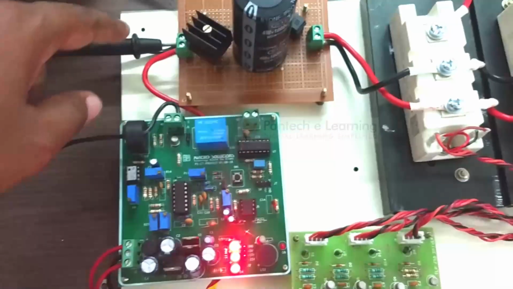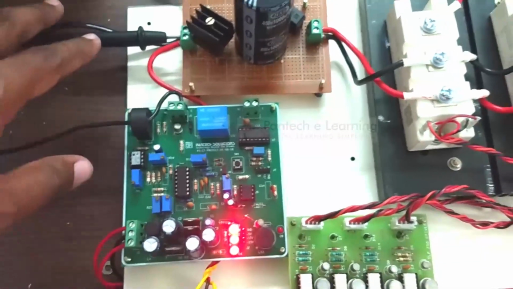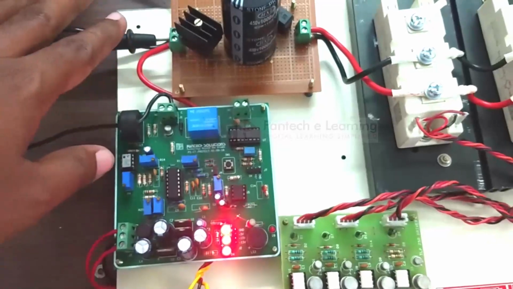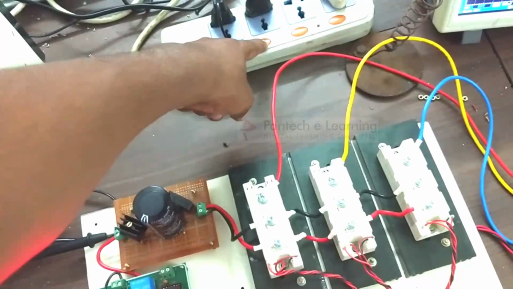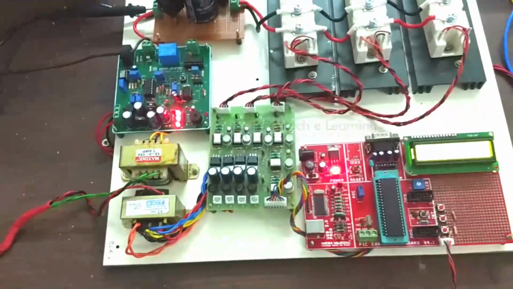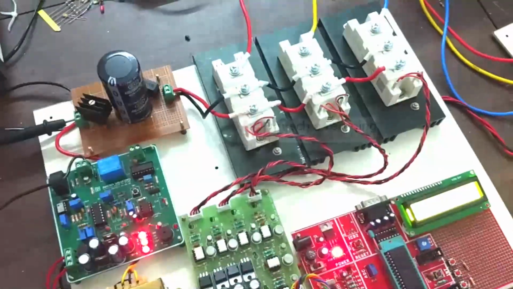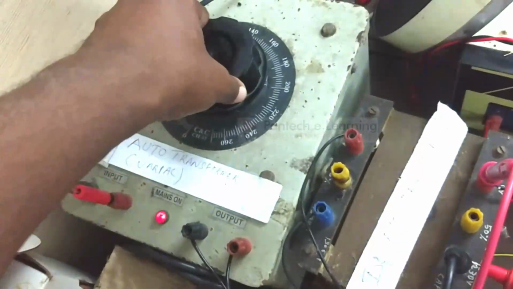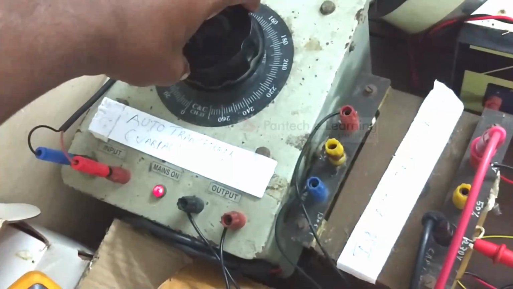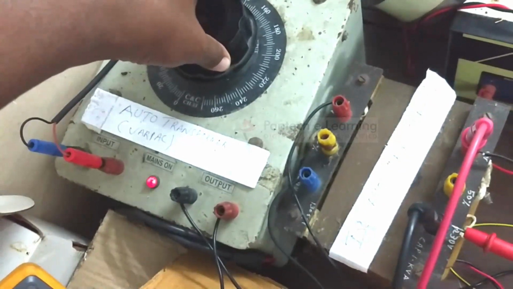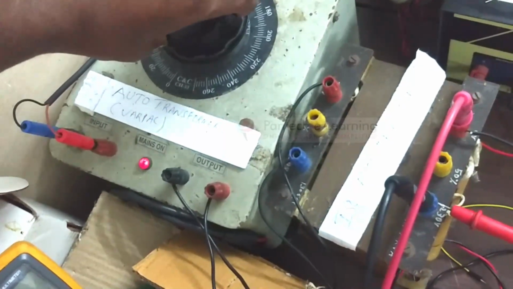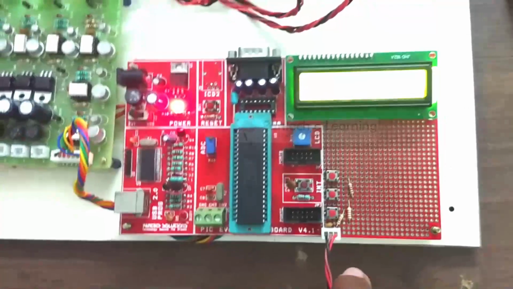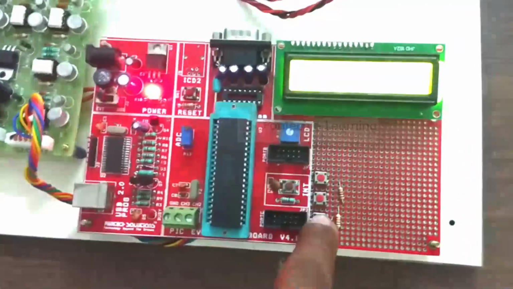Here I have connected from the auto transformer to vary gradually from 0 to 230 volt AC. Now I am switching on the auto transformer. Now I am setting the input voltage. Now I am going to select the open loop section.